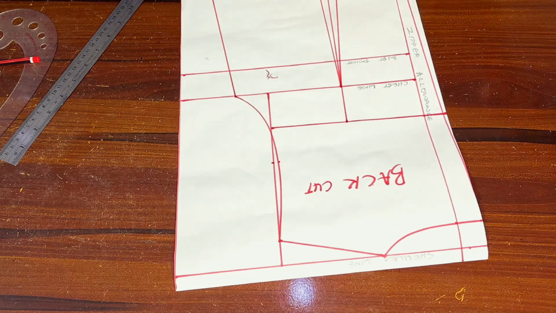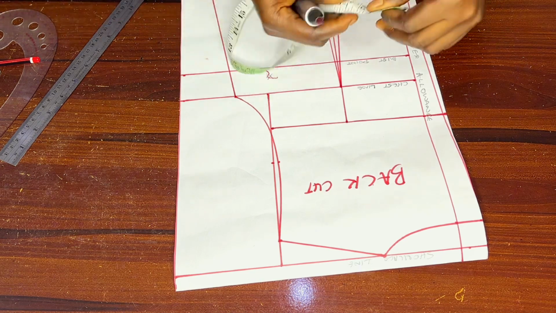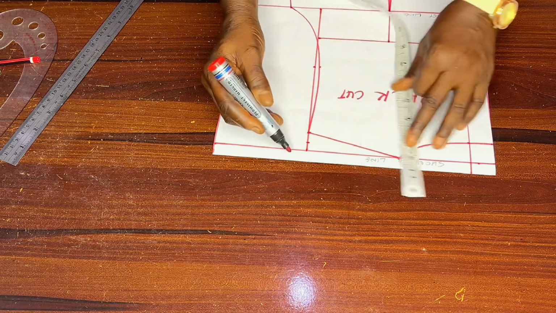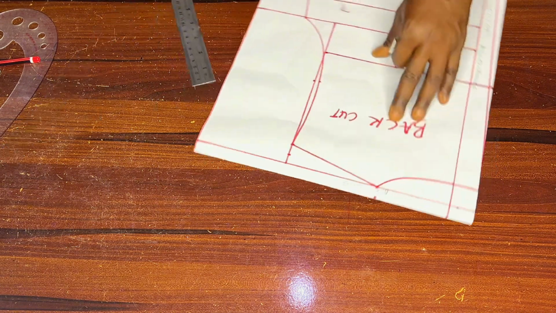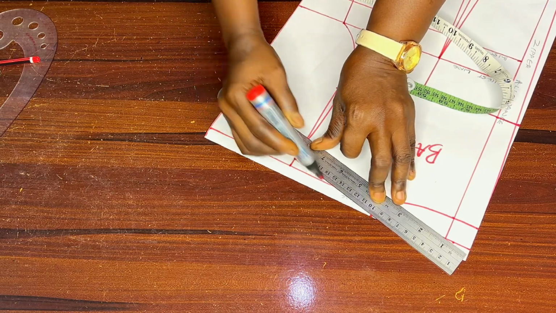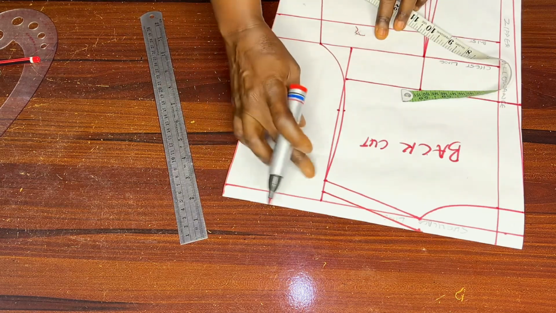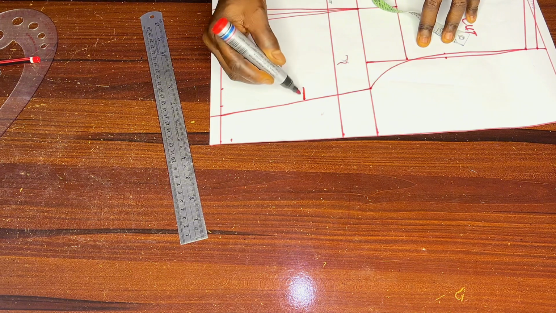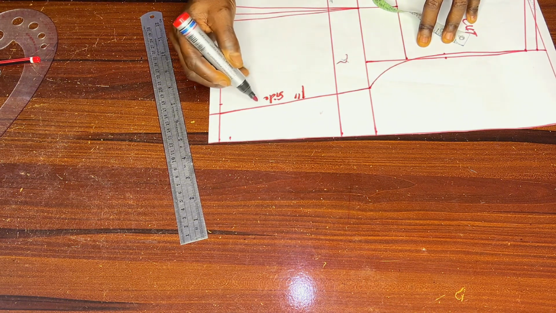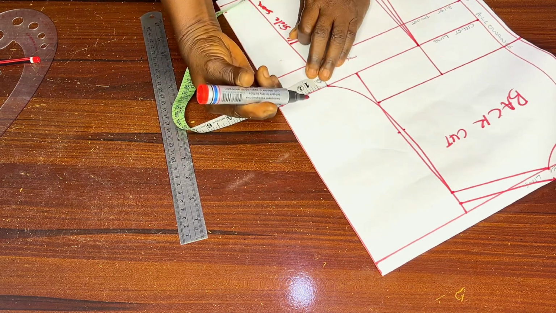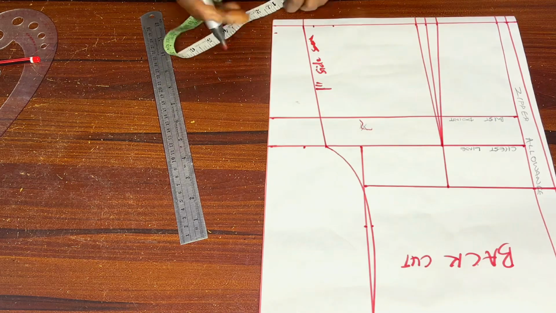So that is it. The next thing for us is to just add our joining allowance to the back cut. Let's add half an inch. We add all the necessary joining allowance for the back. Half an inch will be added to this side, but the side seam allowance is 1 inch. So I mark my 1 inch here, 1 inch. I mark it here as well.